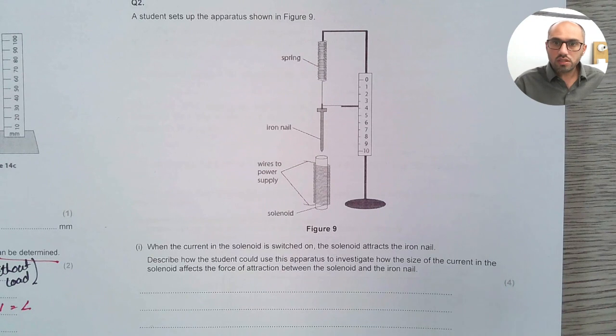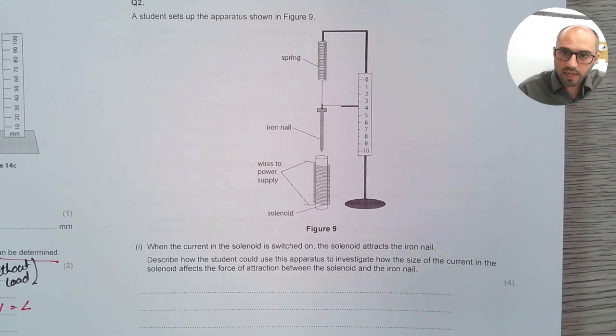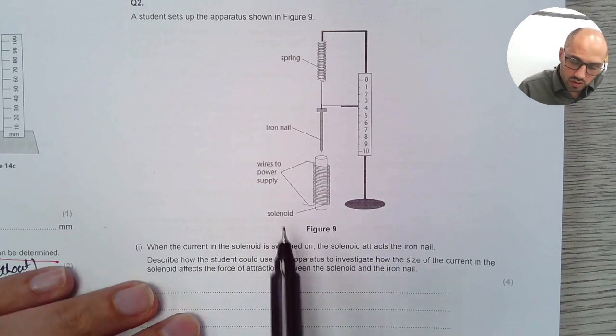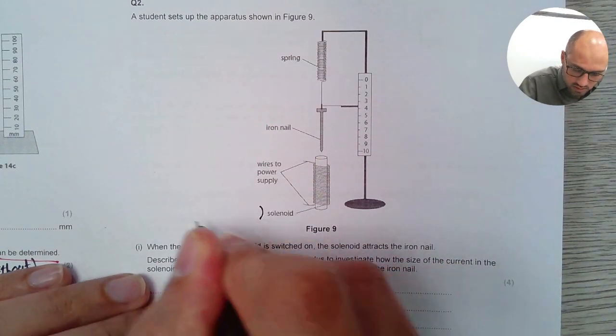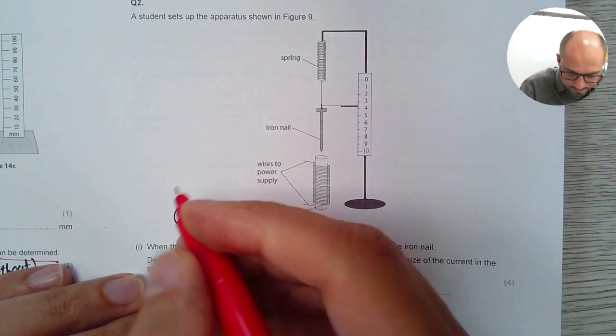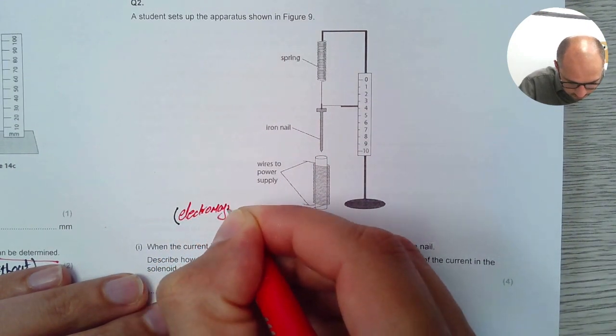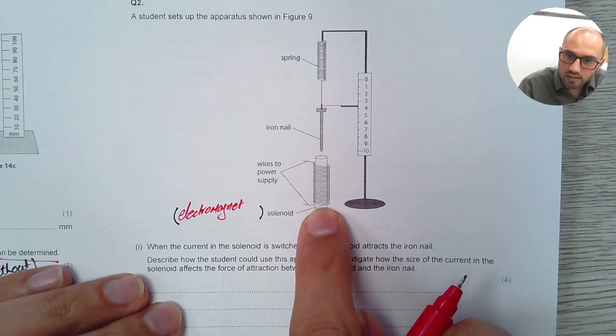On this question, they have merged 2 topics together. They've merged electromagnets with forces and deformation. You can see here, you've been given a solenoid. So solenoid means this is my electromagnet. When the current goes in, it will become a magnet.